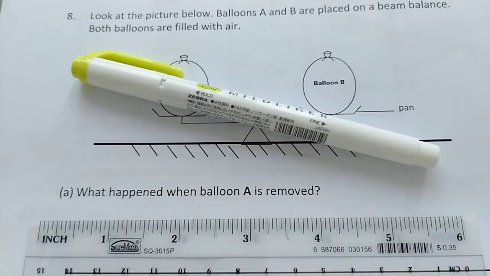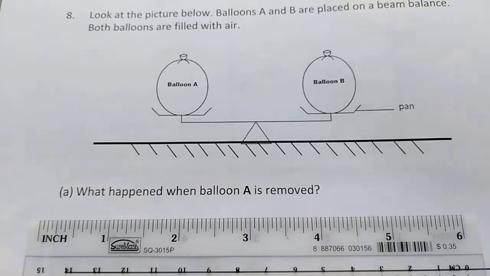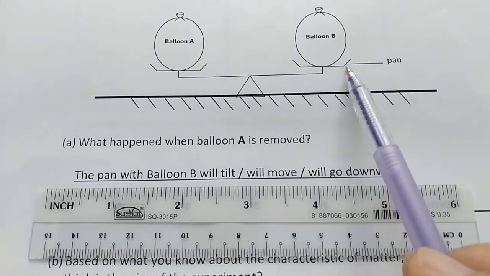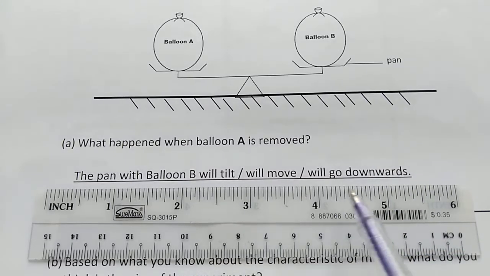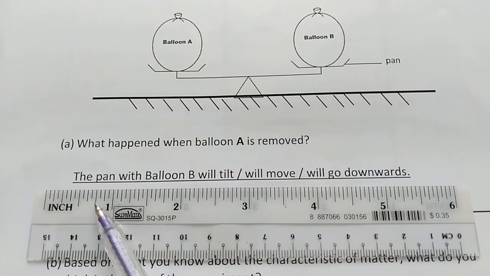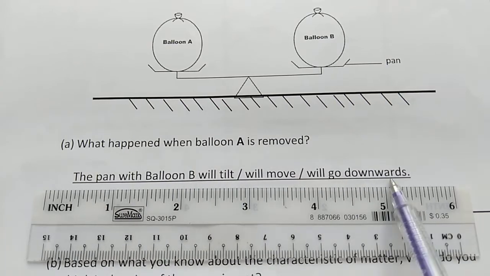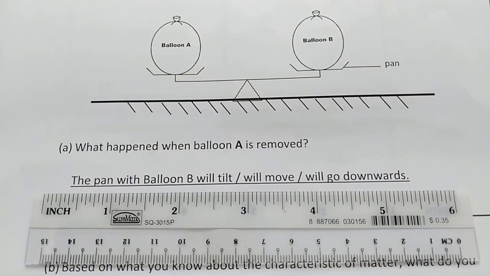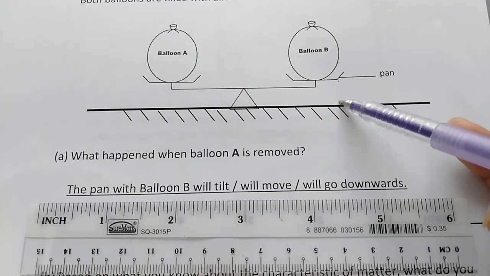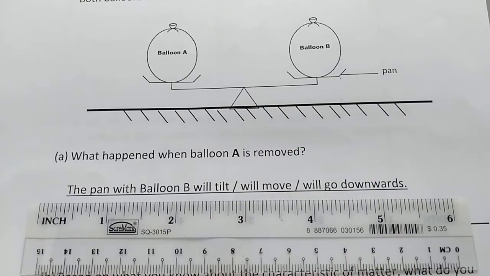The way you write your answer must show clearly you know that balloon B will tilt downwards, or tilt towards the right. There are many ways you can say it. The pen with balloon B will tilt downwards. The pen with balloon B will move downwards. The pen with balloon B will go downwards. No matter how you describe it, you must tell me you understand this pen will go down. Alright, that's what happens when A is removed.